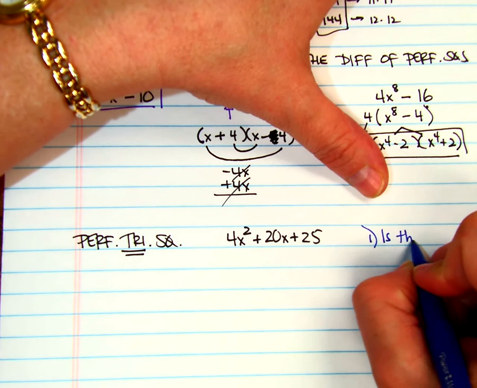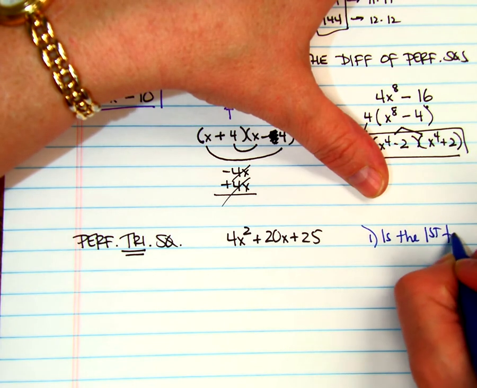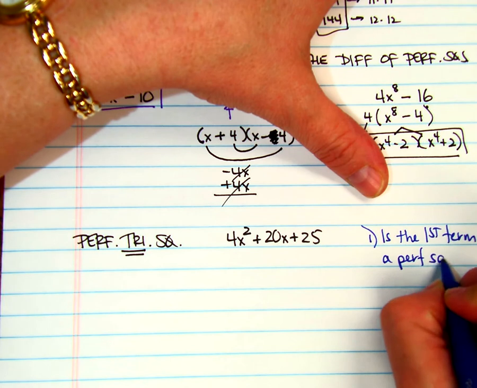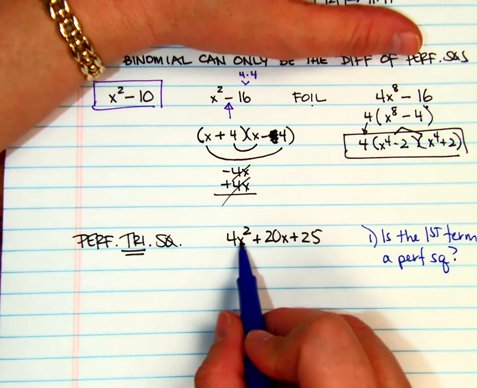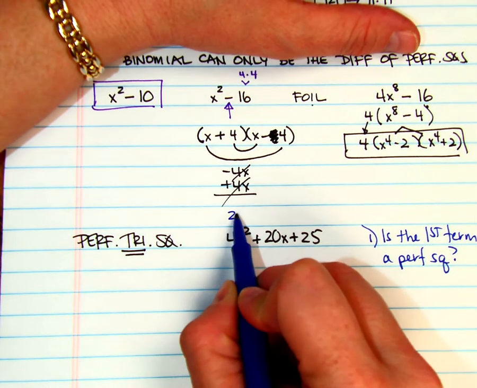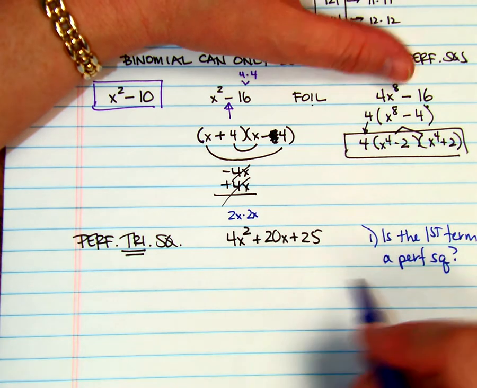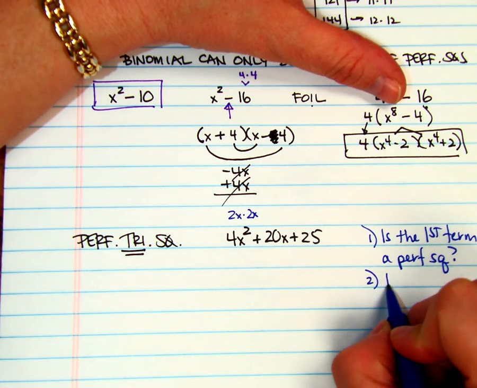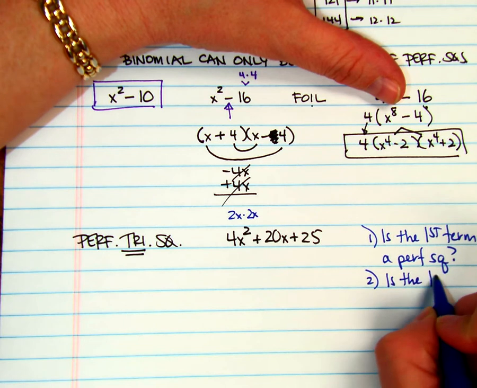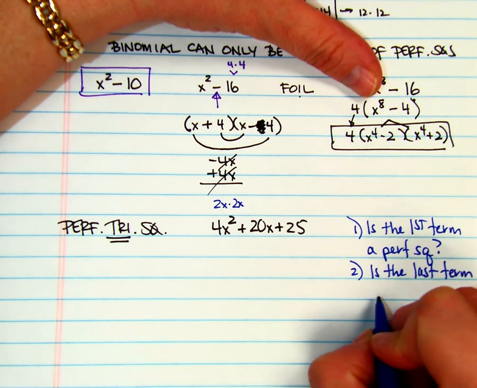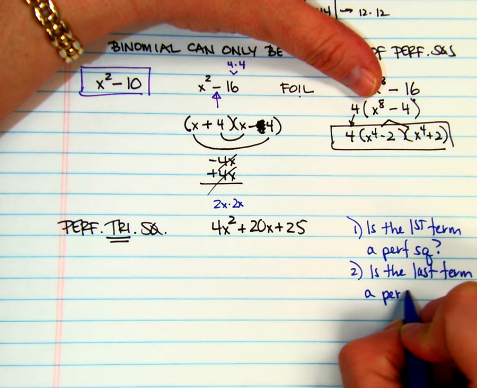Is the first term a perfect square? 4x squared. So this breaks down to 2x and 2x. So yes, it is. The second one: is the last term a perfect square?